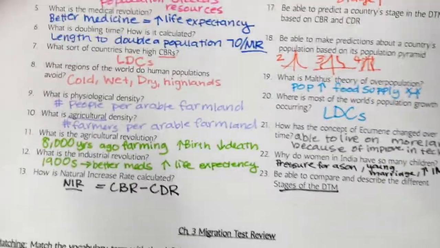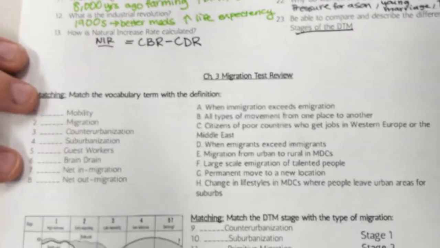Okay, so that is all number 2. We've got only 11 minutes. Shoot. Keep going, guys. Keep going.